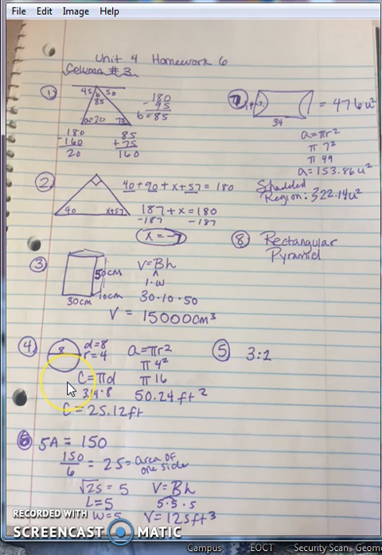Number 4, we're going to find the circumference and the area of the circle. So if they're giving us the diameter is 8, therefore the radius would be 4. Okay, so we can find the area using our area formula. Pi times 4 squared, which is the radius, and 4 squared is 16, so 16 times pi is 50.24 feet squared.